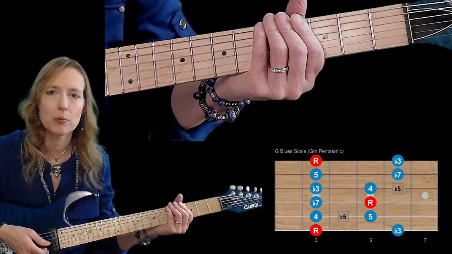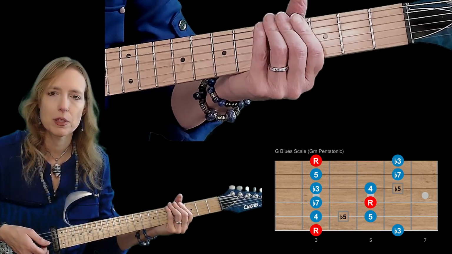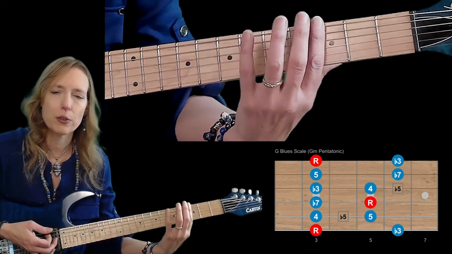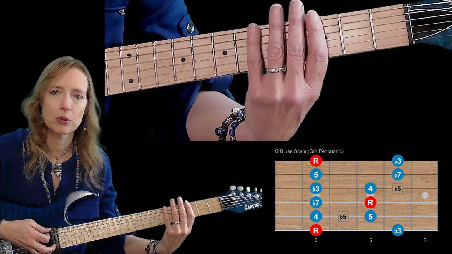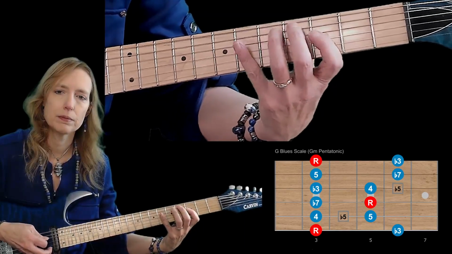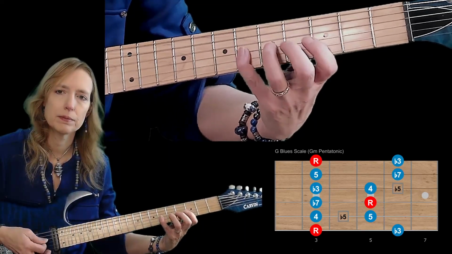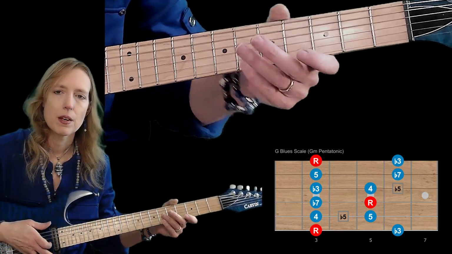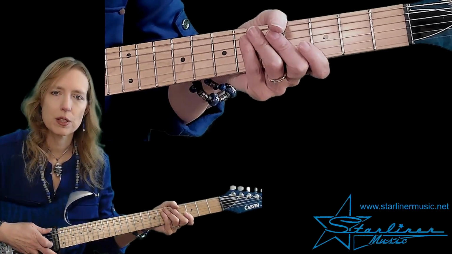That's because the blues scale is simply the minor pentatonic with the addition of the blue note. So the pattern that we'll be using looks like this. This is the G blues scale at the 3rd fret. That will be our scale choice for this example.